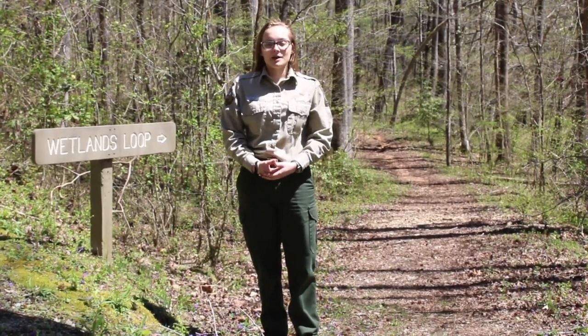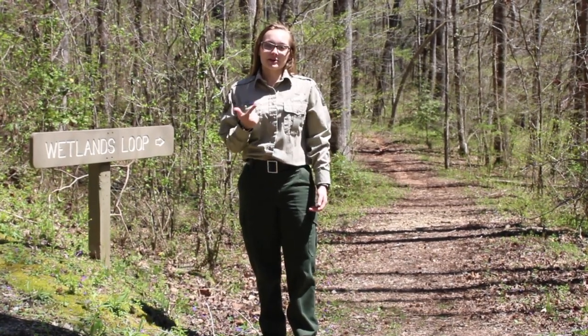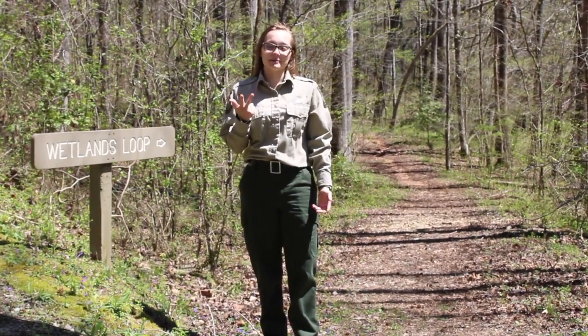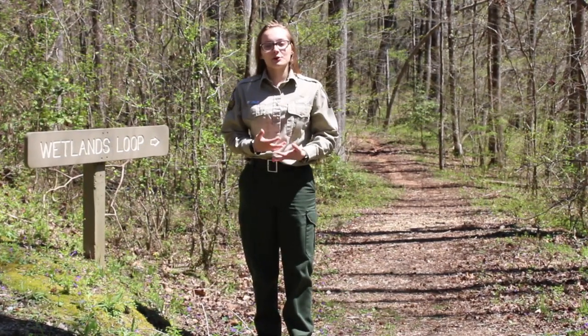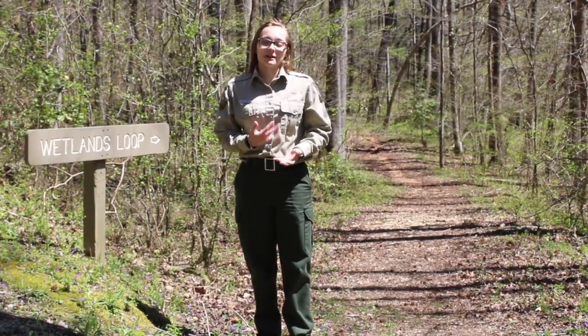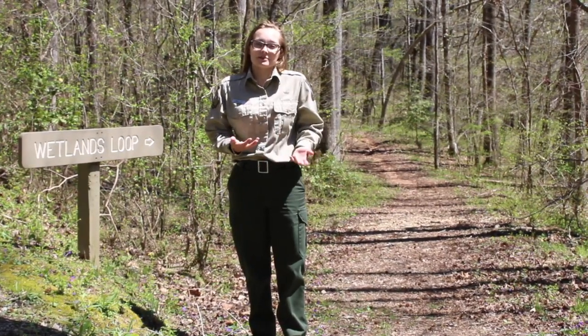beaver dam. A wetland has three basic characteristics: water, characteristic soils, and plants that are adapted to wet conditions. Wetlands are very important because they provide food, shelter, and protection for different species of amphibians, fish, birds, and even reptiles.